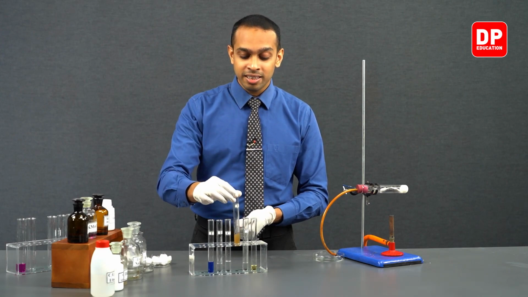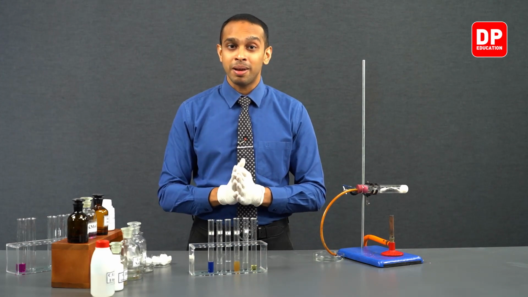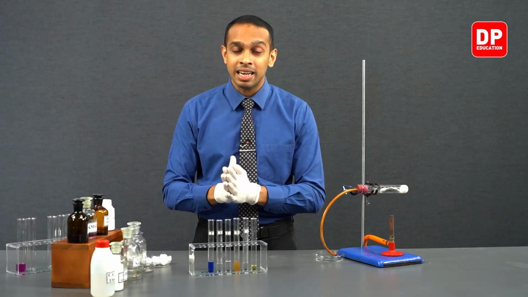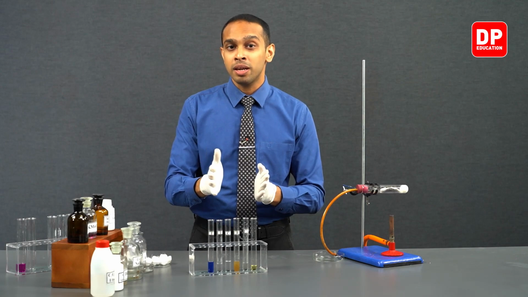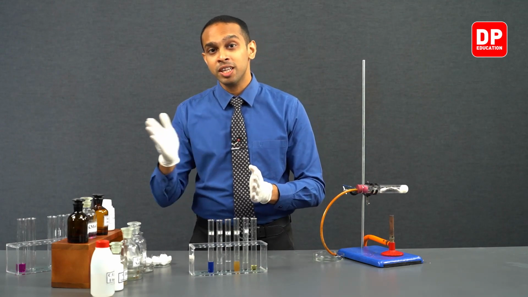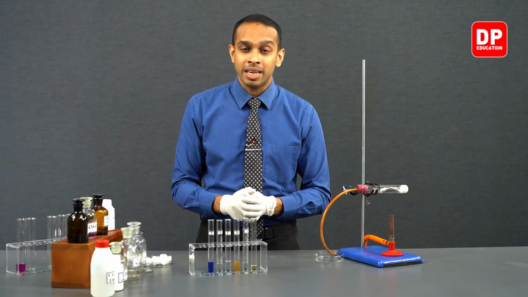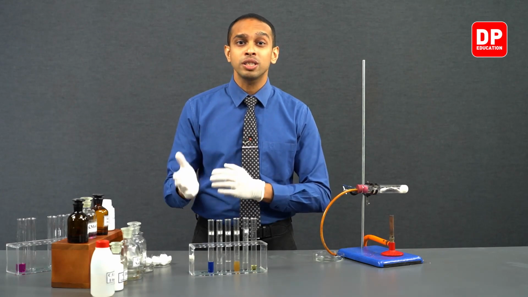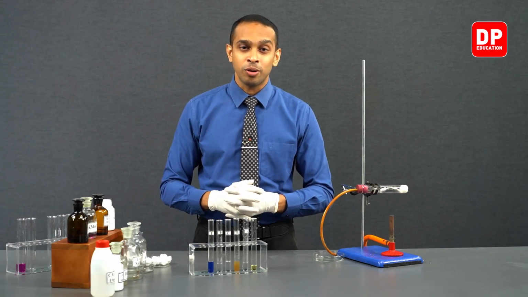So ethene gas reacts with alkaline potassium permanganate and converts the purple alkaline potassium permanganate first to a green color, forming manganate ions, and then manganate ions further get reduced to form manganese dioxide. And while this is happening, ethene gas got oxidized, forming diols, also known as glycols.